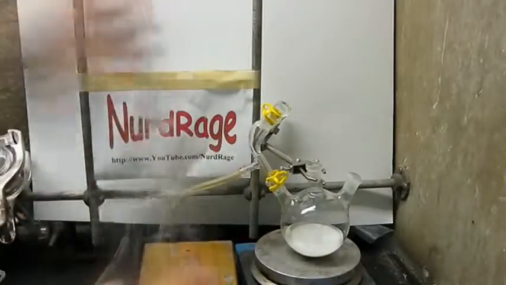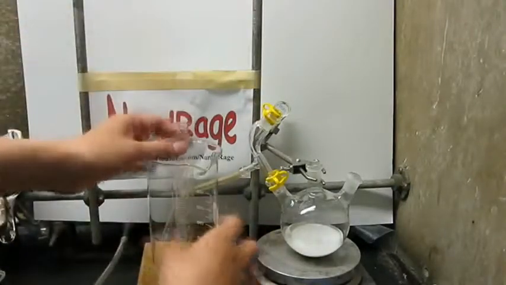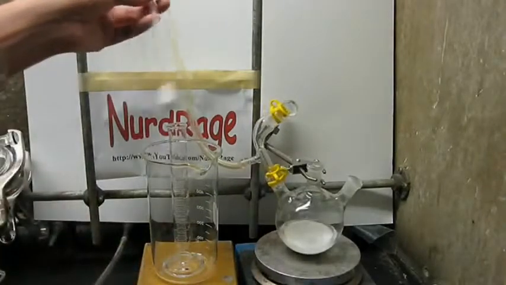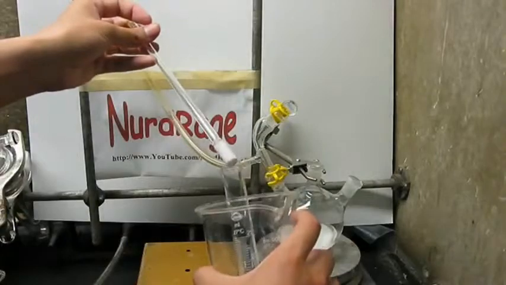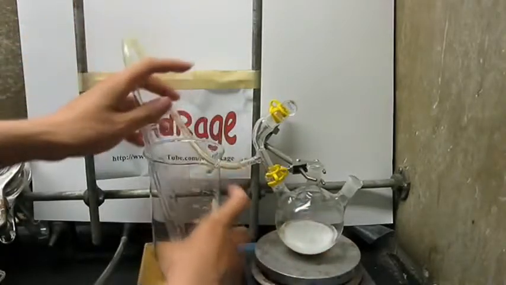Now get a 25 milliliter graduated cylinder and a beaker that will fit it. Our gas outlet tube has a gas dispersion tube end, but you can use a straight tube if needed. Okay, lead the tube into the cylinder.